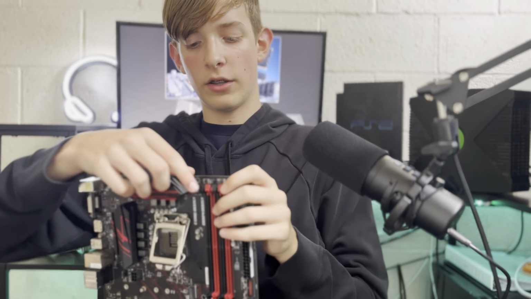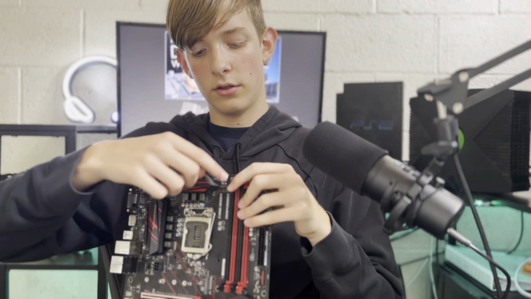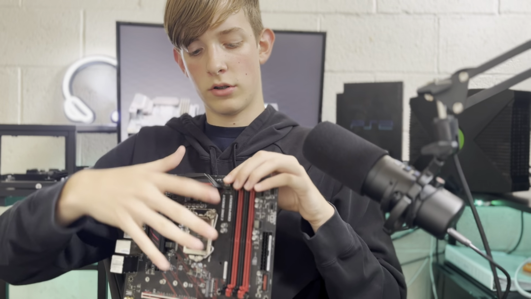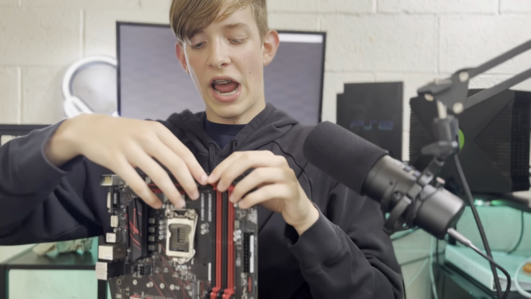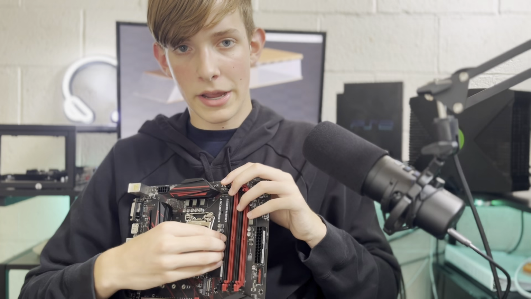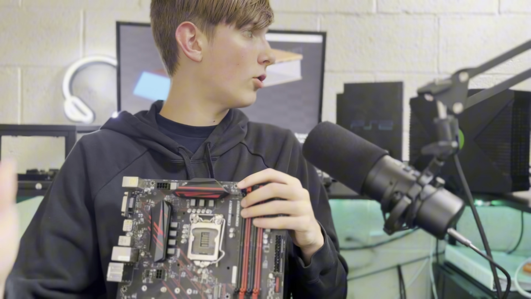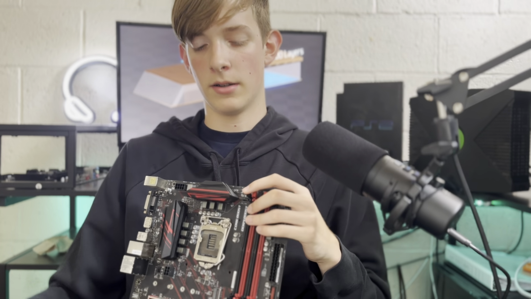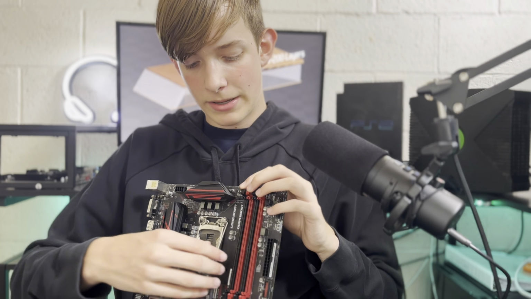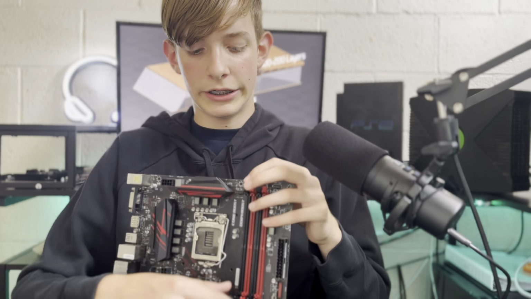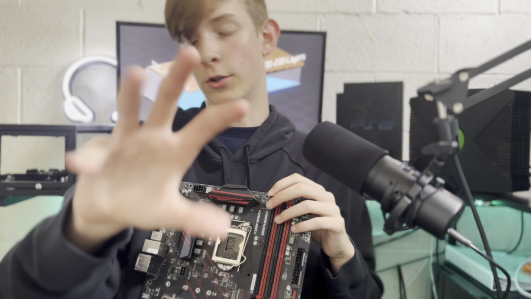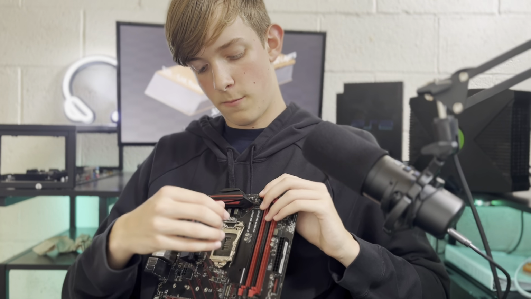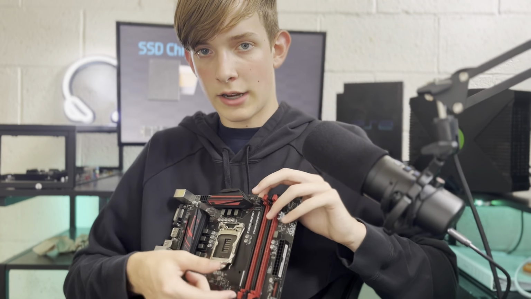So there are 4 of these slots, and when you want to put RAM in, you need to have the little clips out, and then you push the RAM in. I don't have a spare stick on me, but basically you'll get the RAM, push it in, and it locks in place.